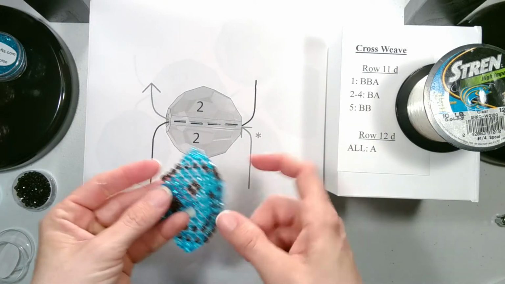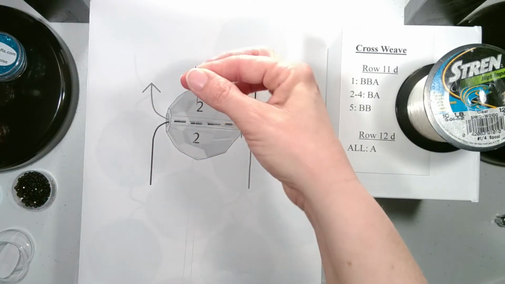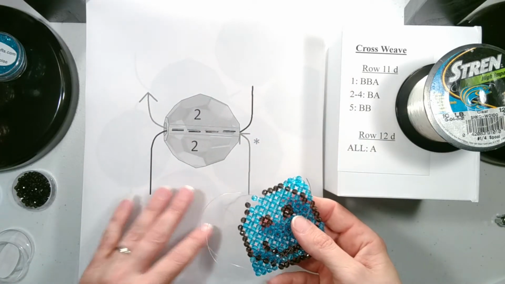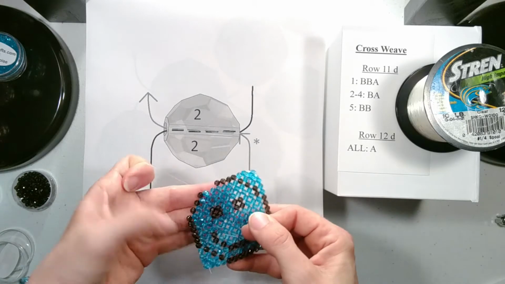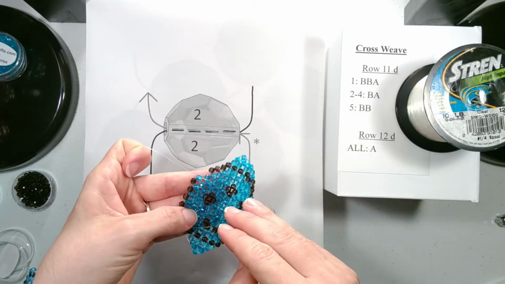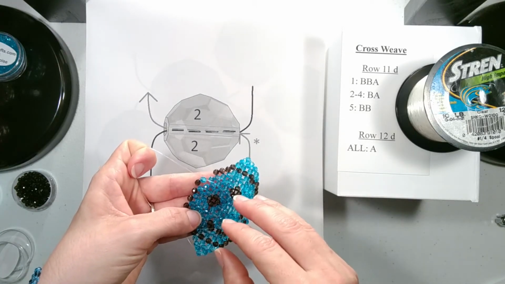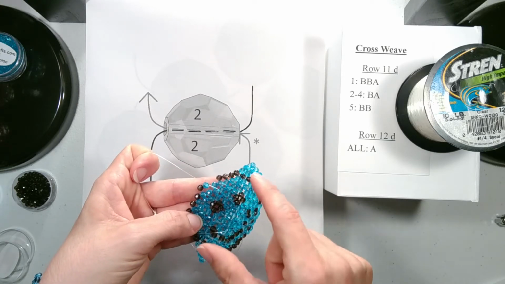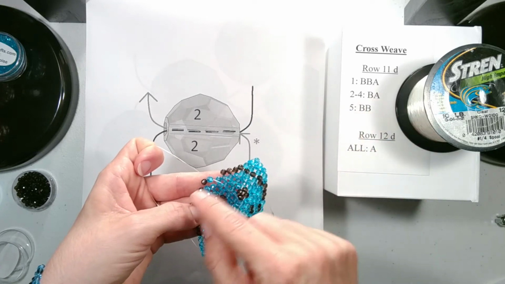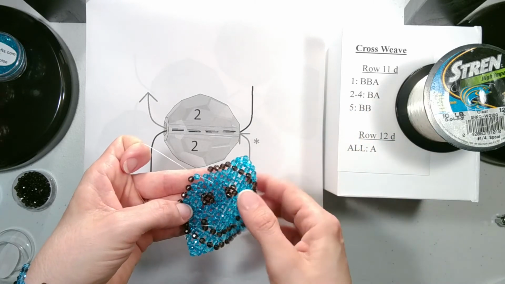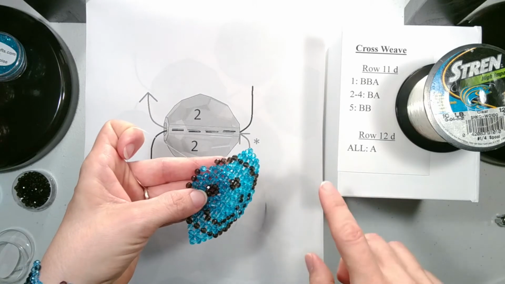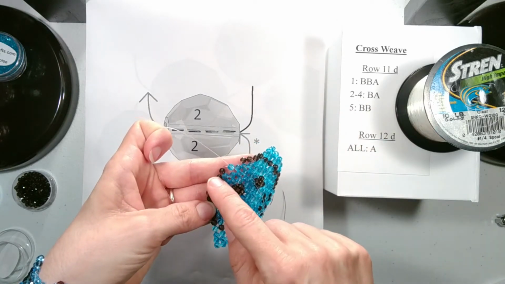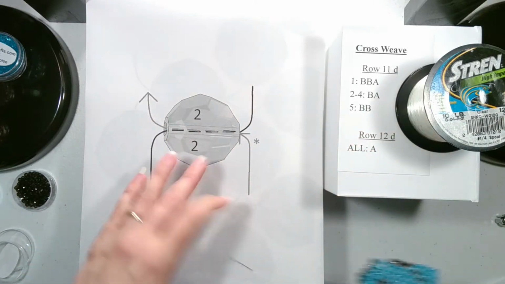You may have noticed in this row our strings are slightly different length, but when we turn to the next row you'll see that the strings line back up. That happens with the decreasing. I don't think it happens with the increasing, but with the decreasing of the cross weave, every other row your strings will be different lengths. That's perfectly normal. We should be at 4. 1, 2, 3, 4. So we're ready for the last set.